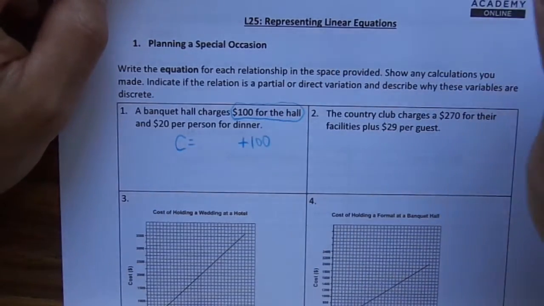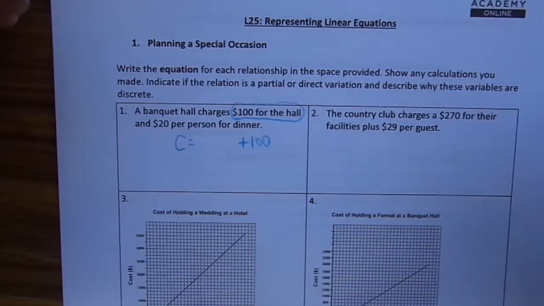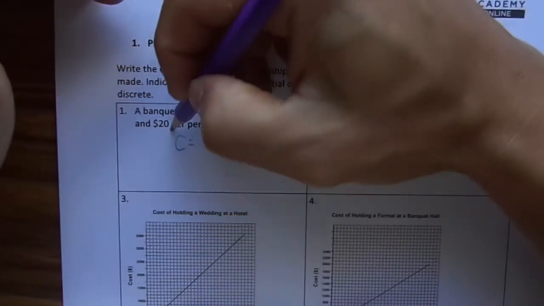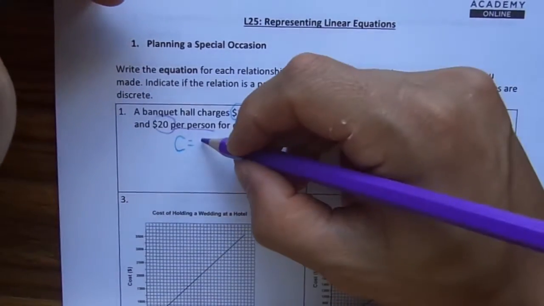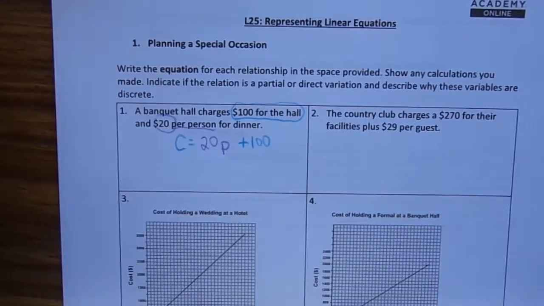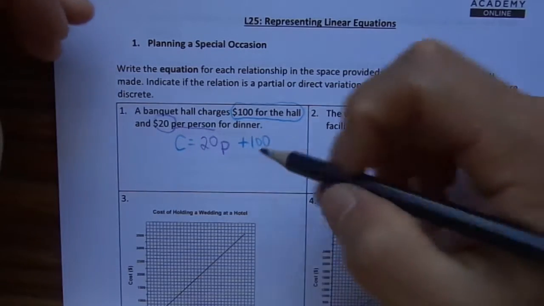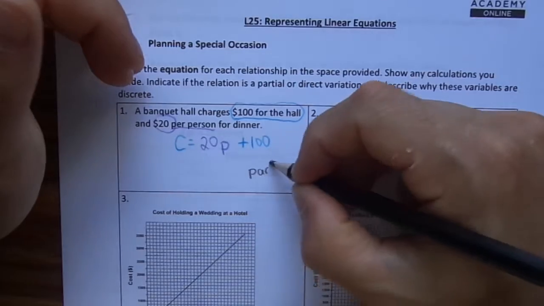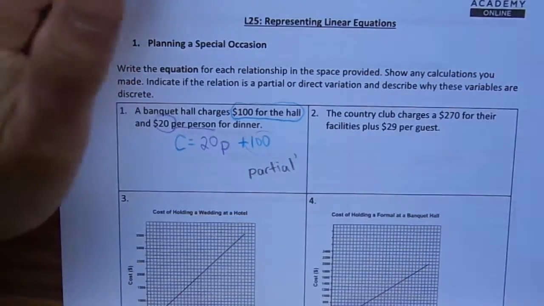Now, what's going to change depending on the variable? The variable is per person. We know it's going to be $20 per person. So I'm going to put $20, and P for person. There you have it, and you have the equation. Now, is this a direct or a partial? Partial, correct, because the initial value is not at 0.